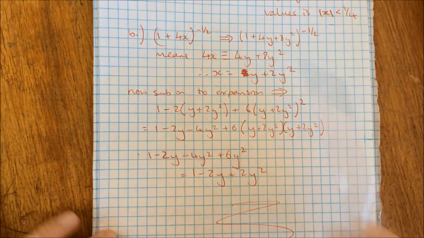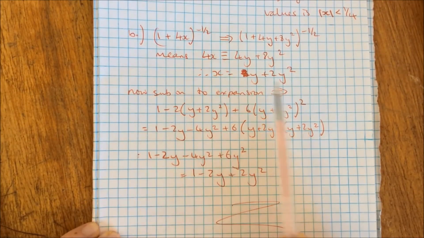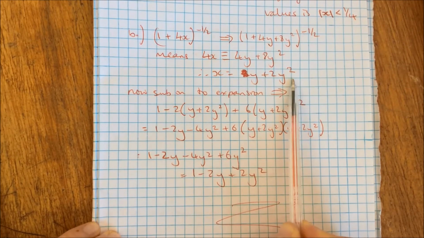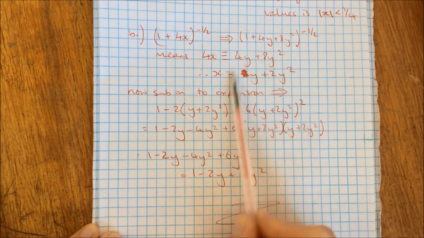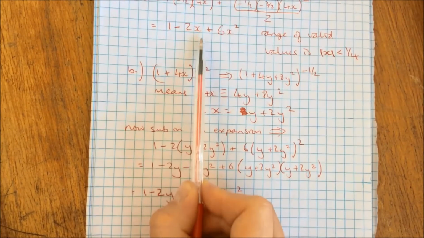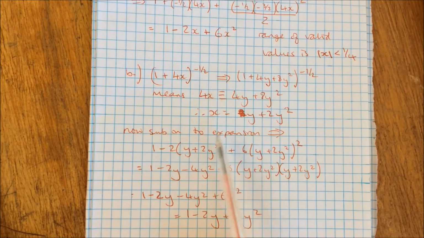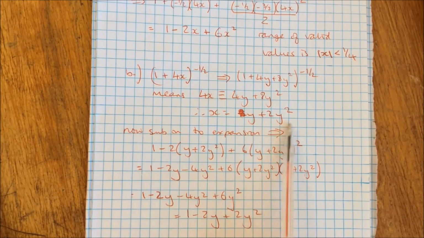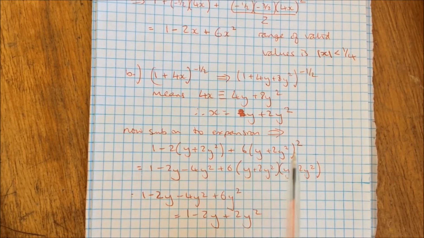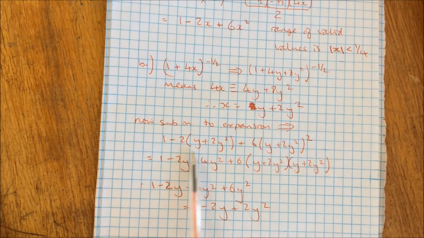Okay, so our x value is now y plus 2y squared. And all I've got to do is put that into our binomial expansion expression. So substituting in y plus 2y squared for every value of x, put it in there, put it in there. Multiply that through by 2 gives you that.